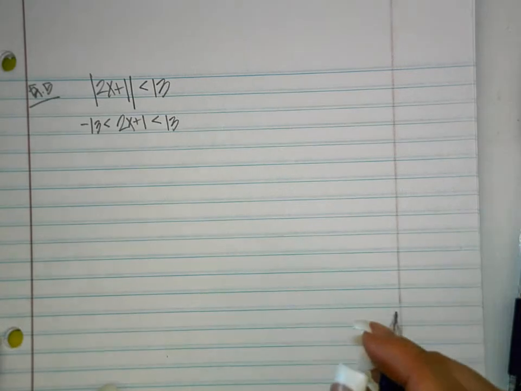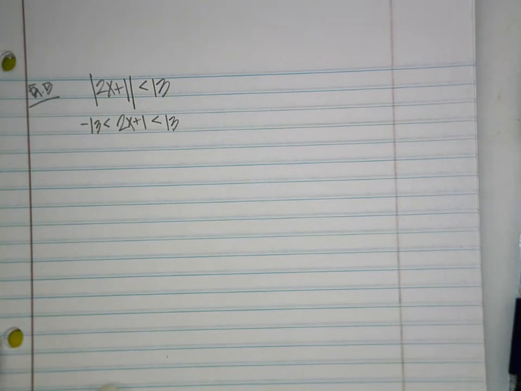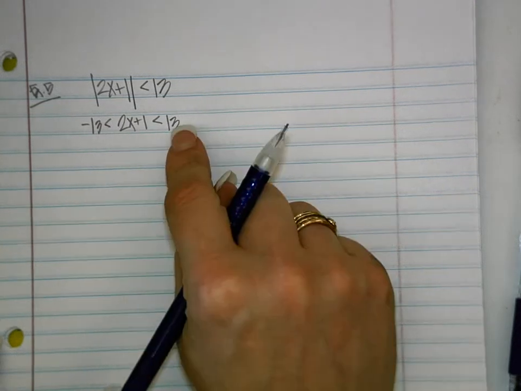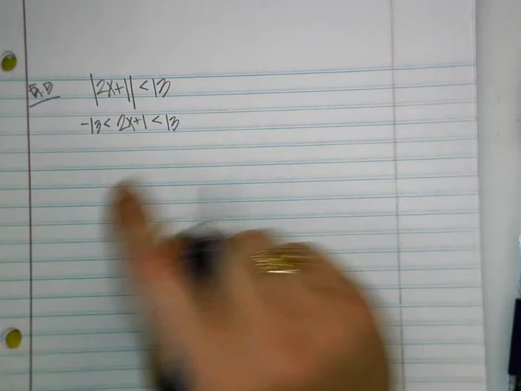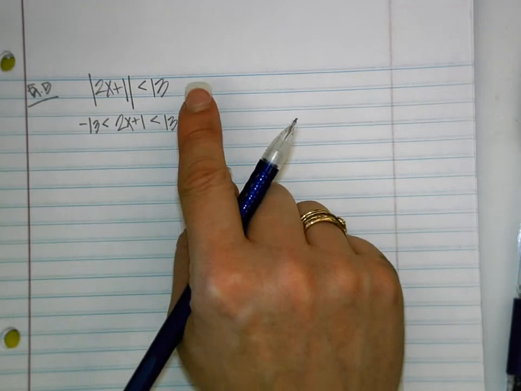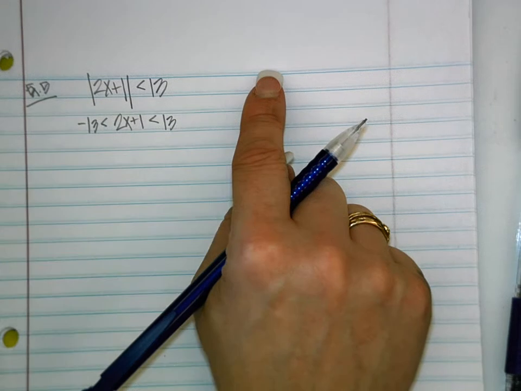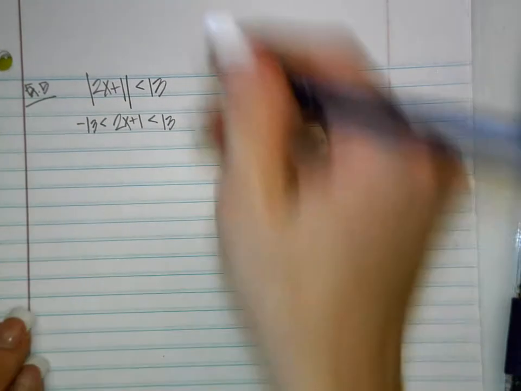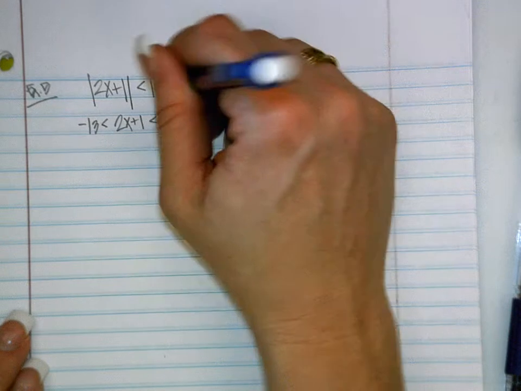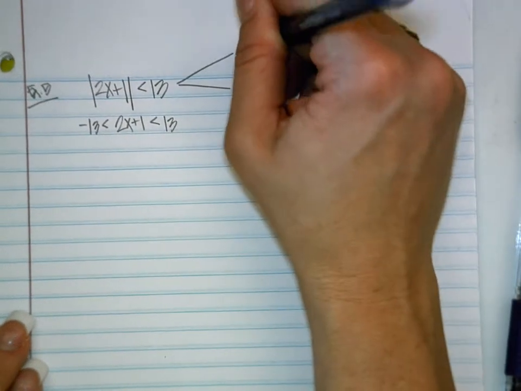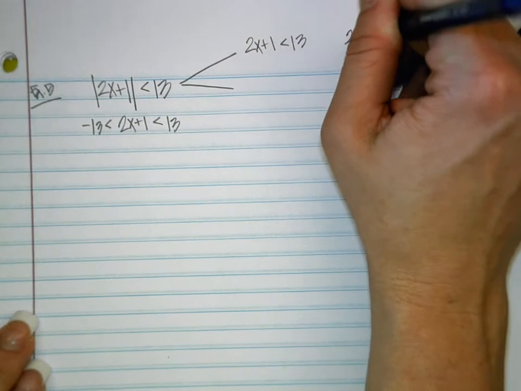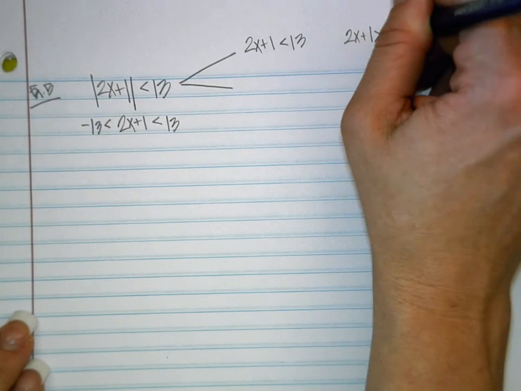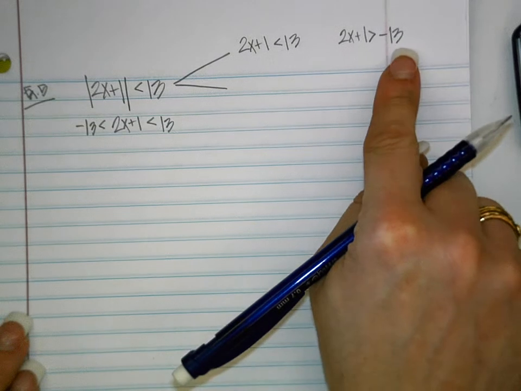Now, I'm going to show you something that you may want to use, you may not, as an alternative. If you have trouble remembering which one turns into a sandwich and which one you leave separate, you can leave this separate, but I'm going to show you why I would not recommend it. Do not write this down, okay? If you leave them separate, you'd make two equations. One of them would be 2x plus 1 less than 13. The other would be 2x plus 1, flip it, change the direction, change the sign.